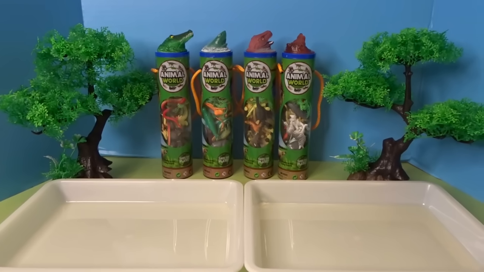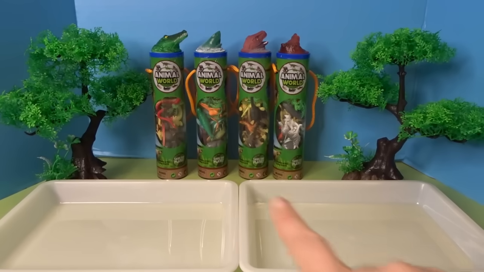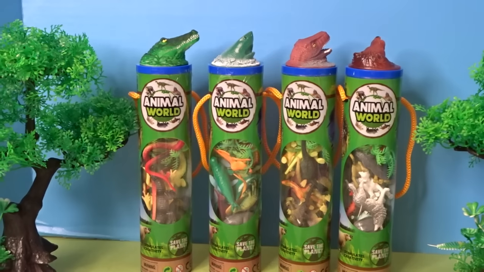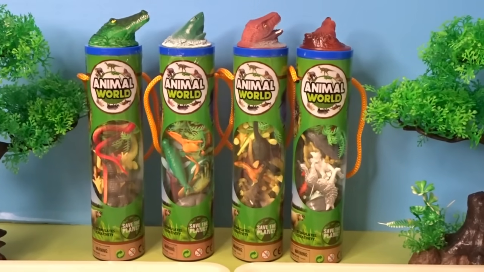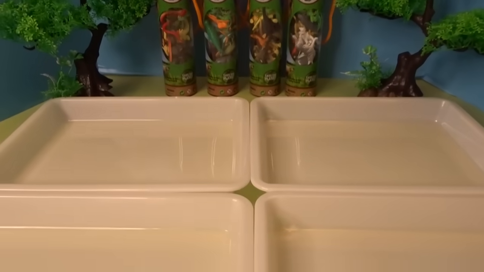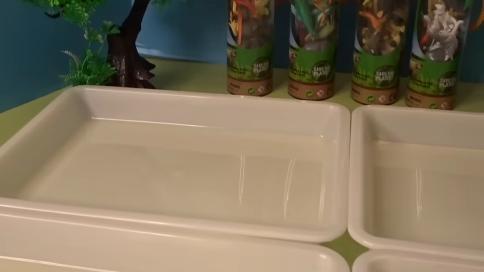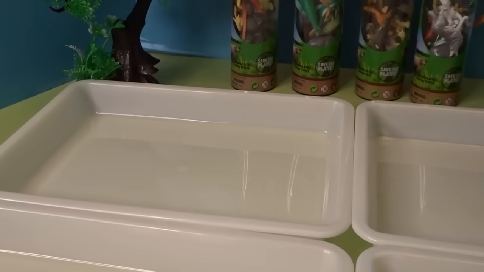Today we're going to be making 4 different small world dioramas for our 4 different animal tubes. We have swamp animals, ocean animals, dinosaurs, and wild animals. And we have 4 different trays here for each type of animal. Let's go ahead and start with our first tray and make a swamp animal diorama.